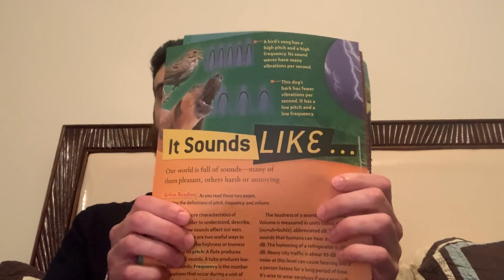I'm on page 650, the section called It Sounds Like. I'm going to start reading below the subheading. It says our world is full of sounds, many of them pleasant, others harsh or annoying. And we all know that. People measure characteristics of sound in order to understand, describe, and control how sound affects our ears. Pitch and volume are two useful ways to measure sound.